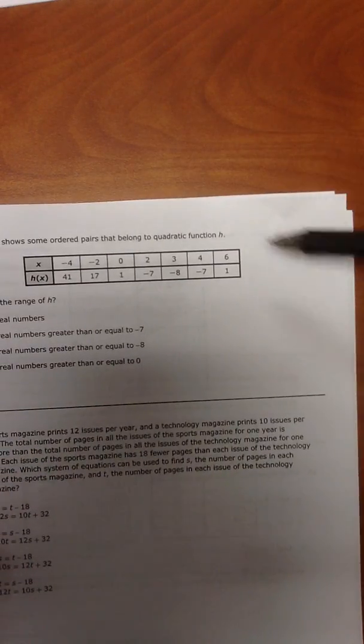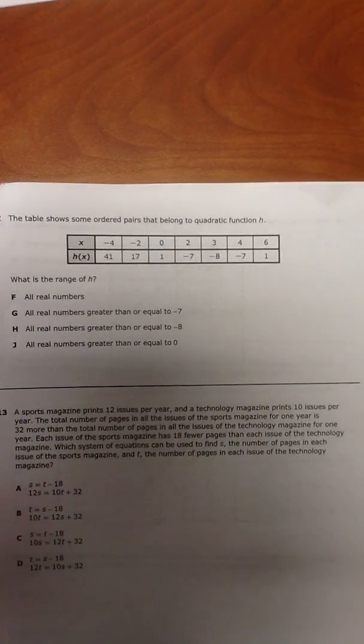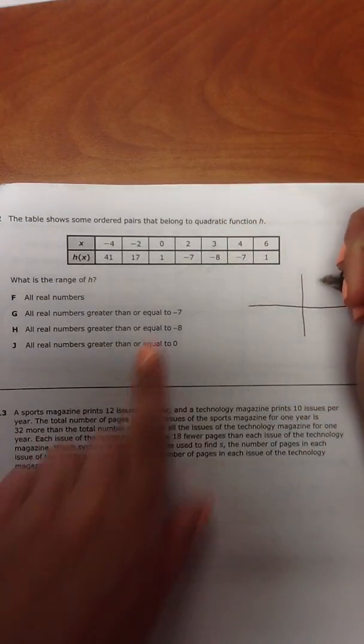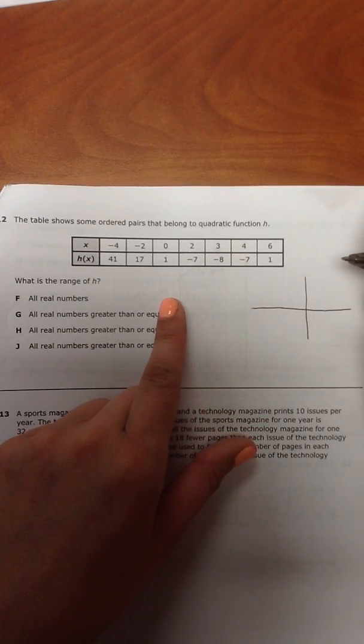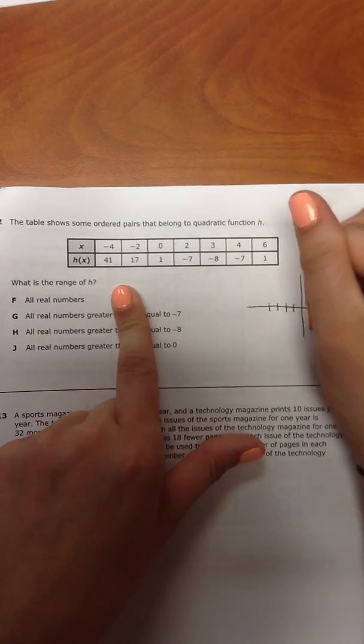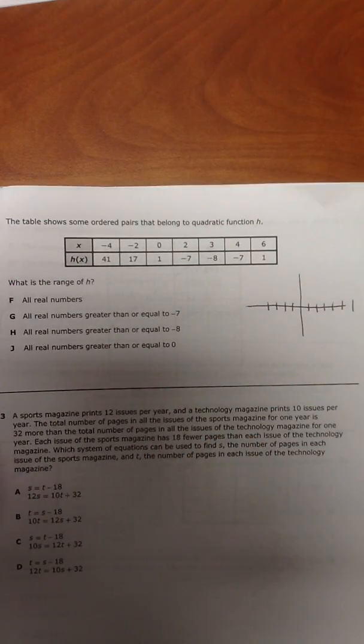We're going to go to the next one. So the table below shows ordered pairs that belong to the quadratic function. Okay, so you know this is a quadratic graph. What is the range of H? Okay, I'm going to go ahead and kind of semi-plot this personally. So I'm going to start and I'm going to say, okay, I see -1, 2, 3, 4, and +1, 2, 3, 4, 5, 6. Now, obviously, I'm just sketching this, okay?